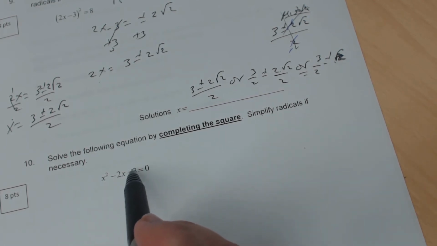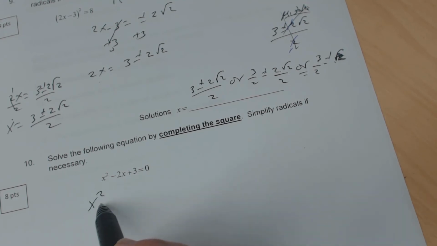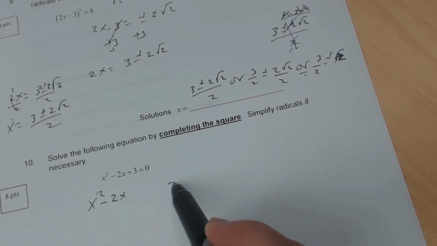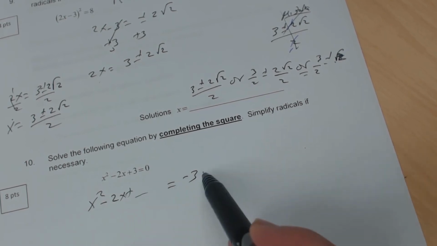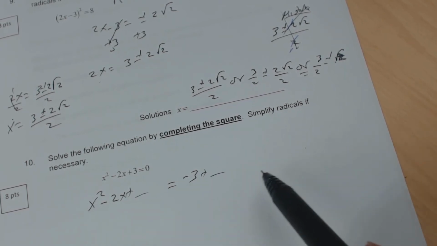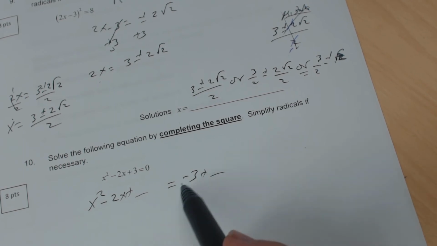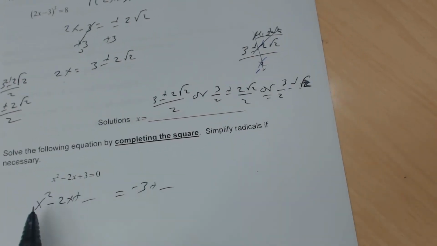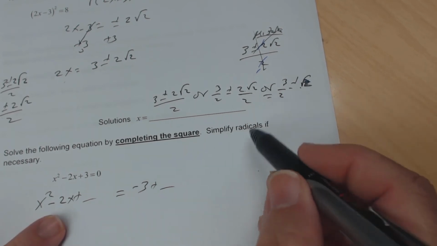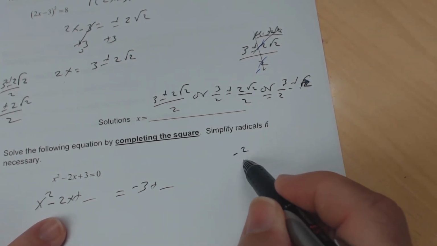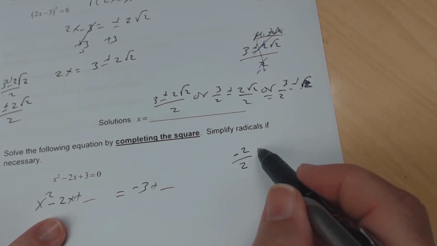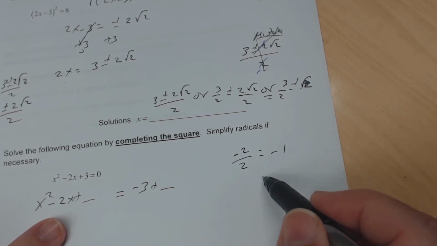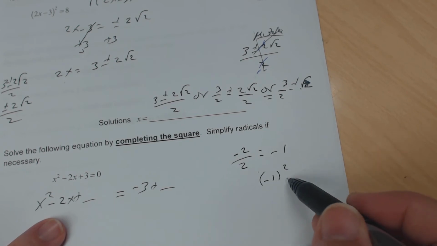So in completing the square, you want to bring the constant to the other side. All right, so something like this, and then you're going to add something to both sides, and that's what you're going to figure out. What is it that you've got to add to both sides? So when completing the square, once the x squared is a 1, you're going to take the coefficient of x, which is -2. You're then going to divide it by 2. Always divide by 2. And that's going to be -1. And then you're always going to square that number.